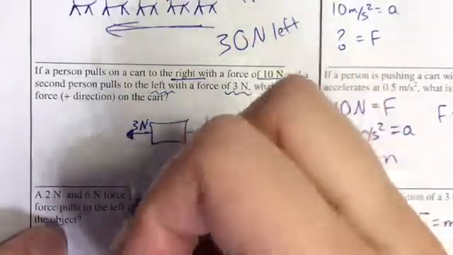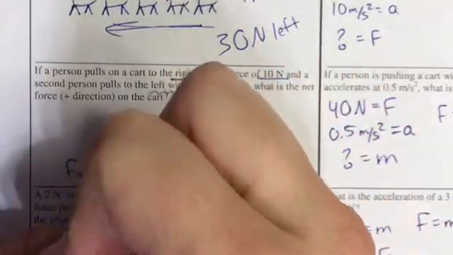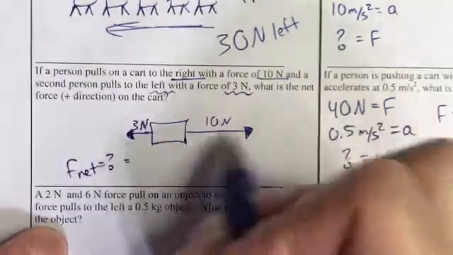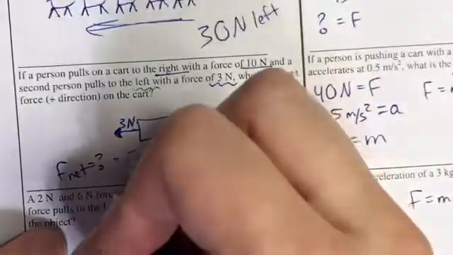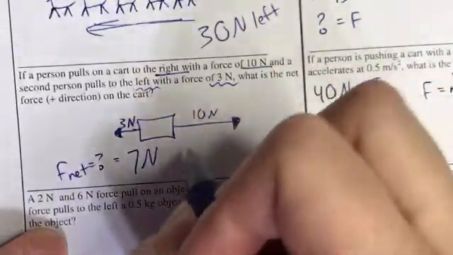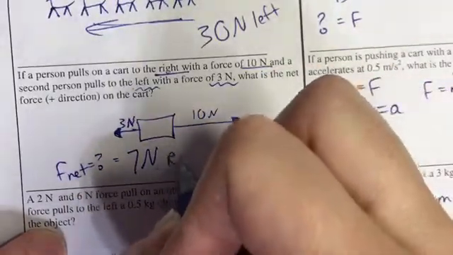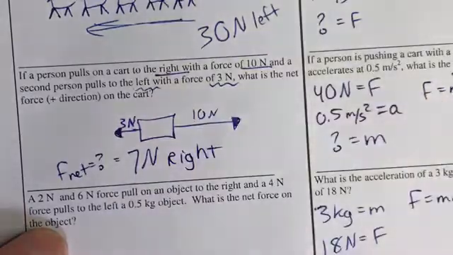So the net force is my question. Well, if I've got 10 to the right, 3 to the left, they're going opposite directions, we subtract. So we end up with 7 newtons, and the larger number is going to the right, so 7 newtons to the right.